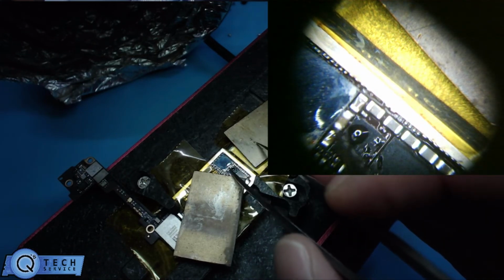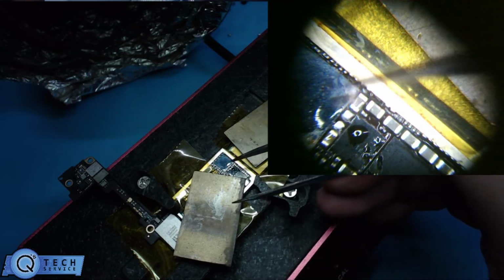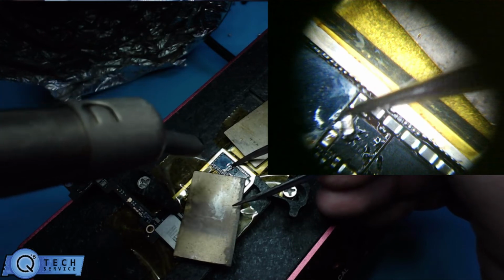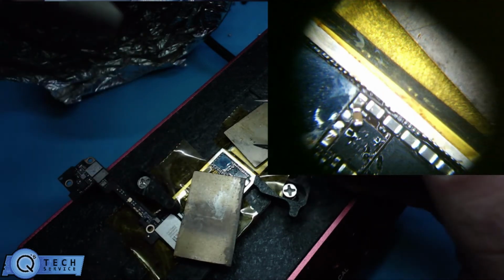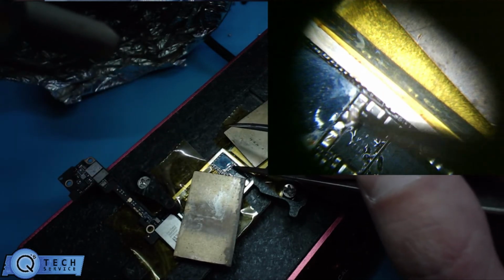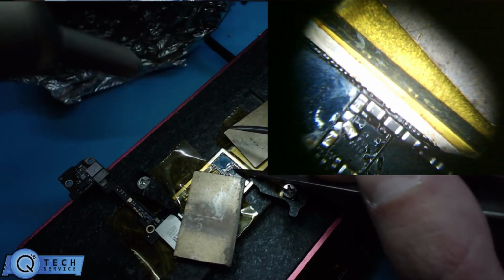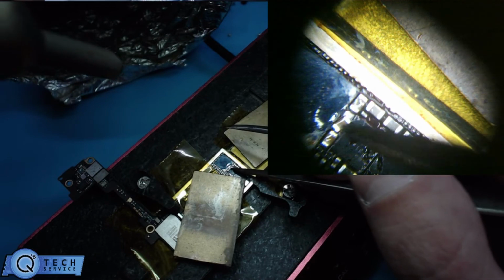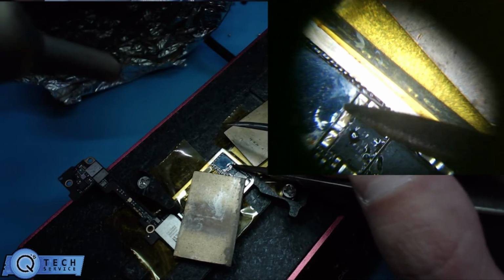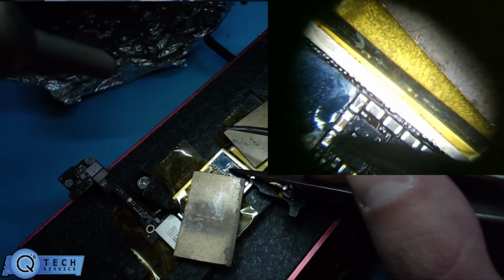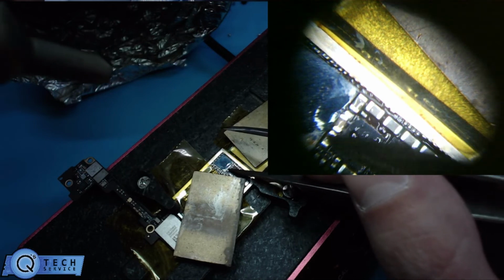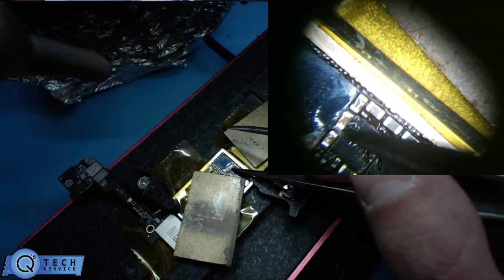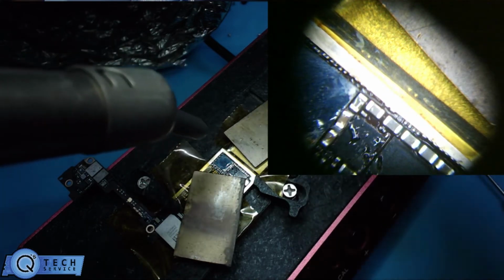Try to place this in here. See, air always helps you. Alright, so that should be good.